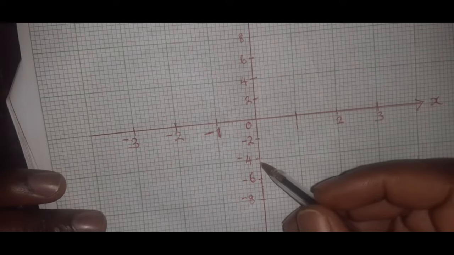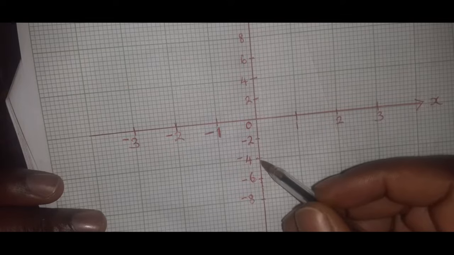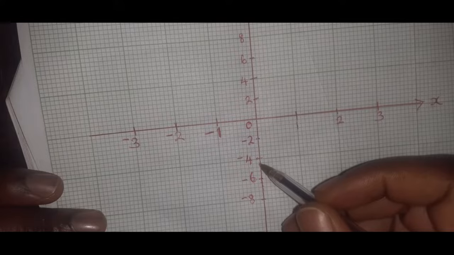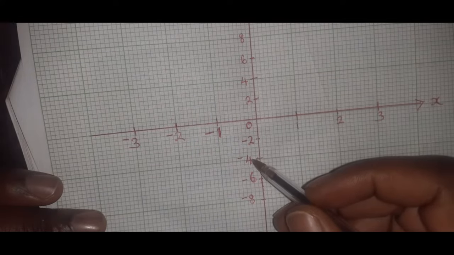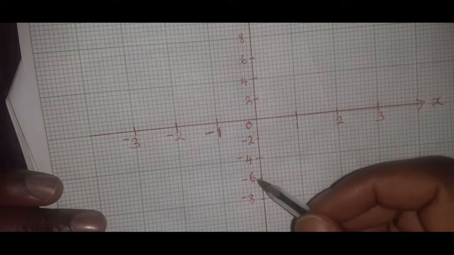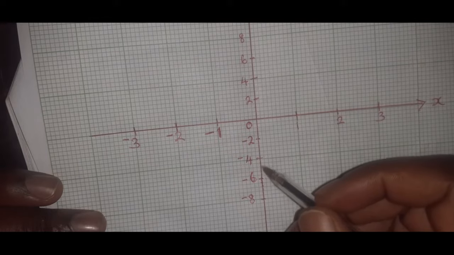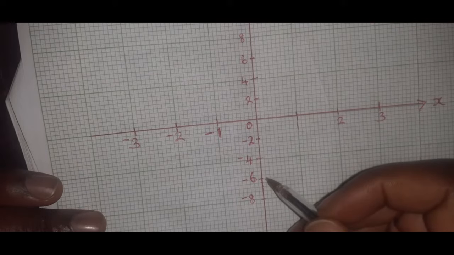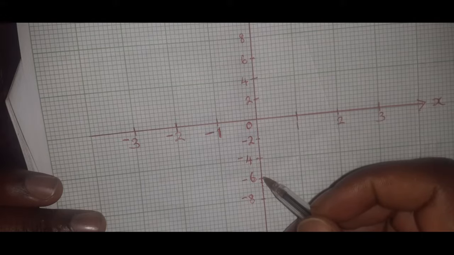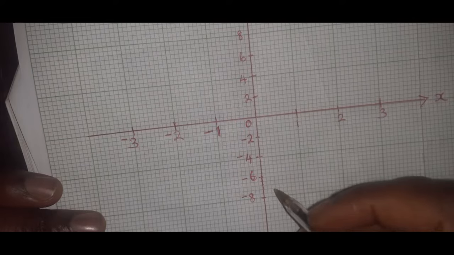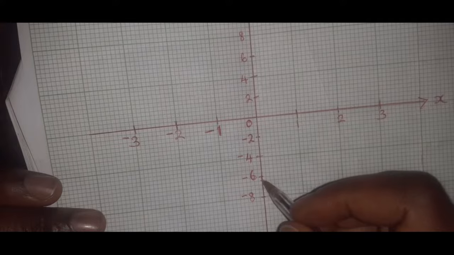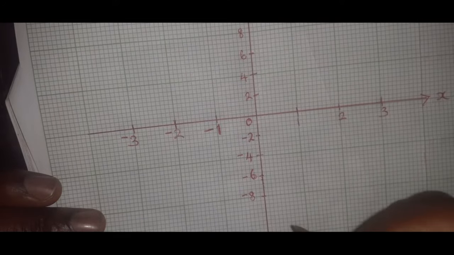Okay. So these ones here, how many are they? They are 5. And then, since they are 5, and we have 2 units from 4 to 6, you need to divide 2 by 5, and you're going to get 0.4. So each one of these is giving us 0.4.